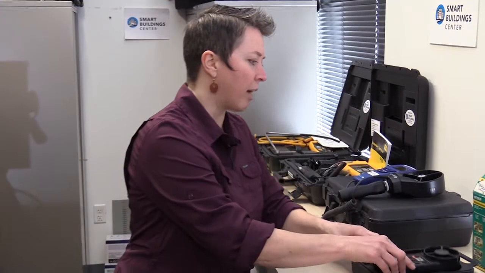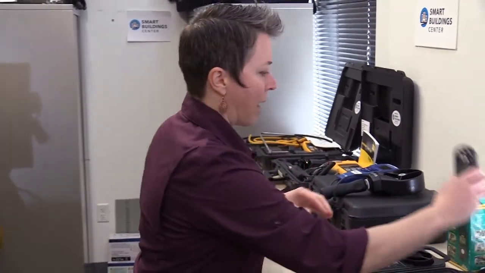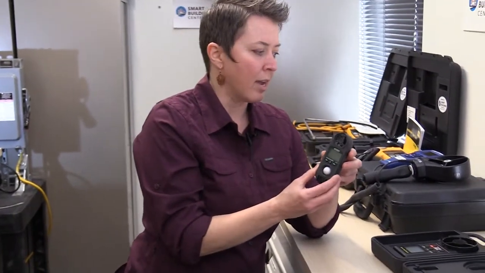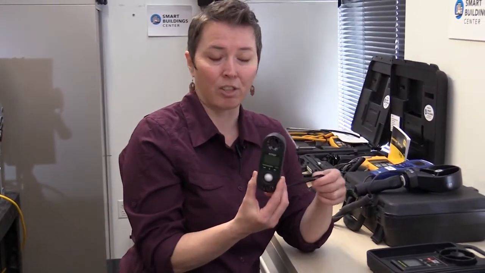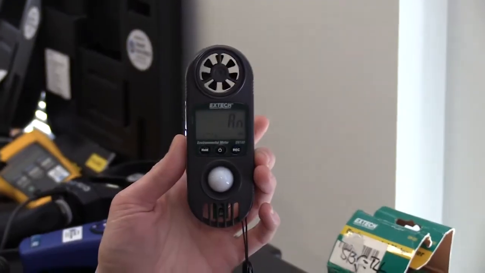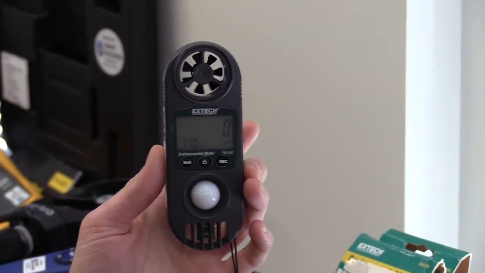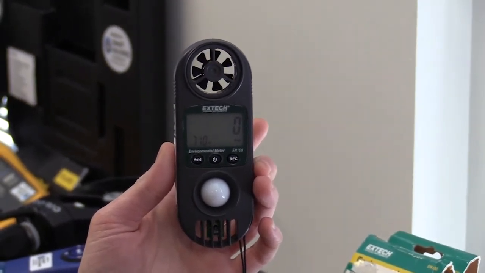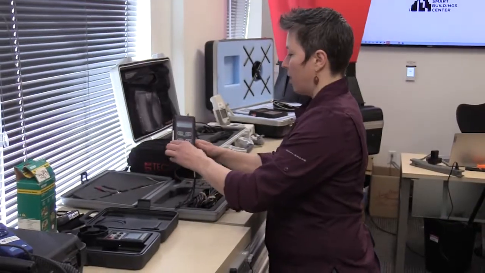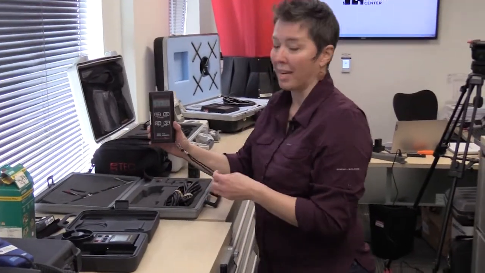And then I have a little mini version, very compact. This is made by X-Tech. It's an environmental meter. And this will actually measure light levels in addition to air velocity, airflow, temperature, relative humidity, wet bulb, dry bulb, dew point, etc. Pocket size, very handy. Okay, and this is a digital manometer.